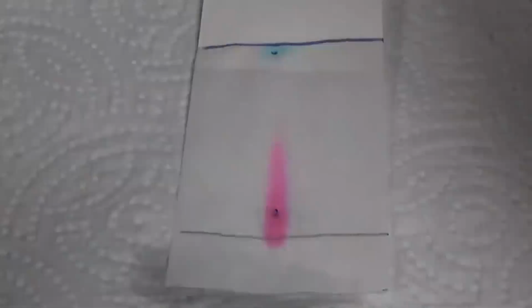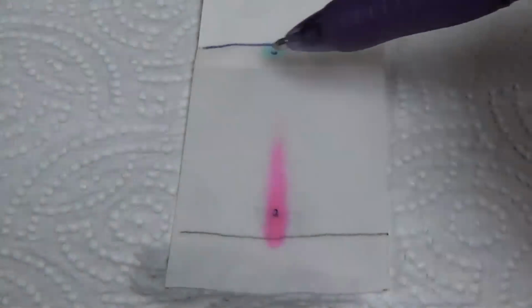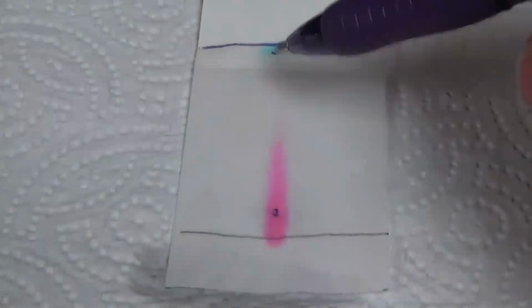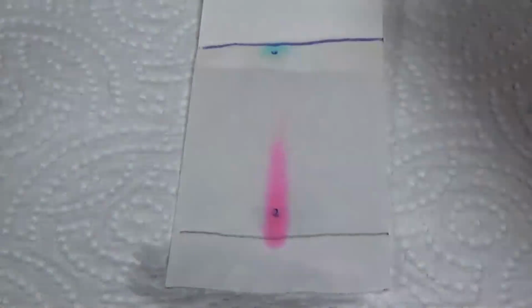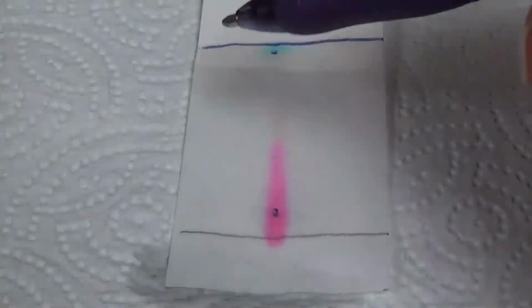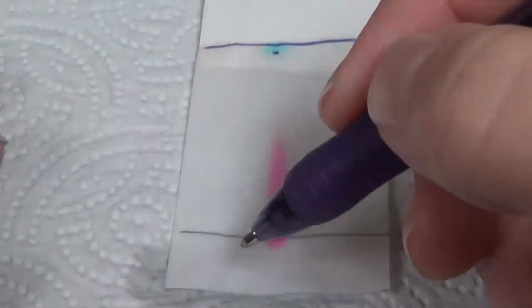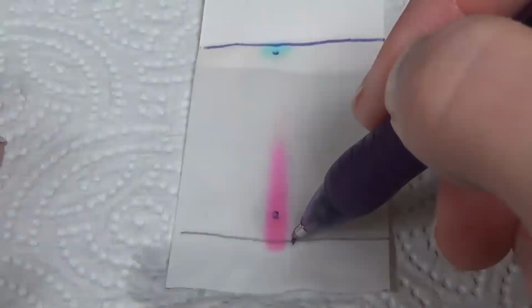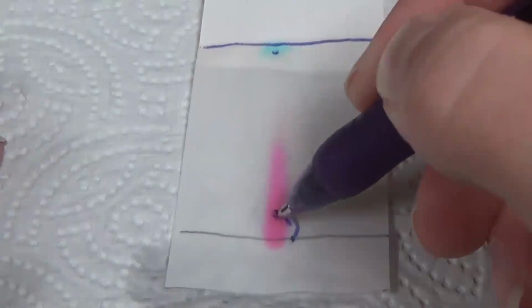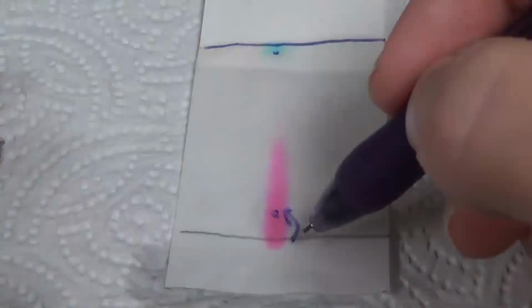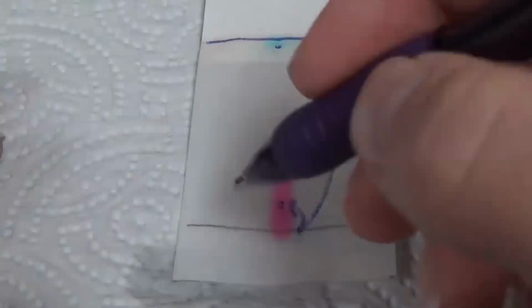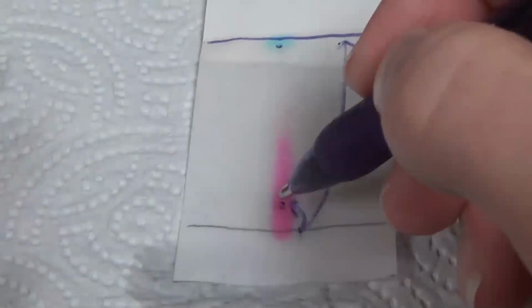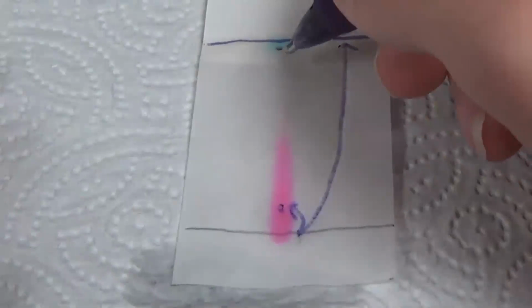All right, so we have our solvent line marked. We have the center of our blue blob, center of our pink blob. What I need to do now is calculate a thing called an RF. And that is the distance from the start line to how far the center got, divided by the start line to how far the water line got. And since I have two colors, I need two RFs. I need an RF for the pink, and then up here I need an RF for the blue.